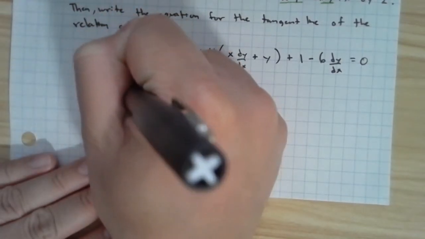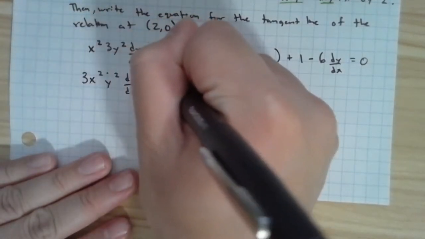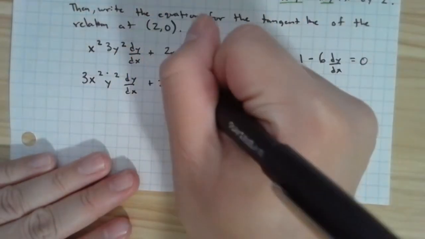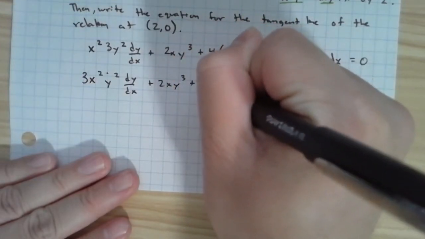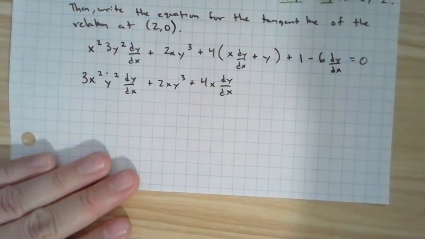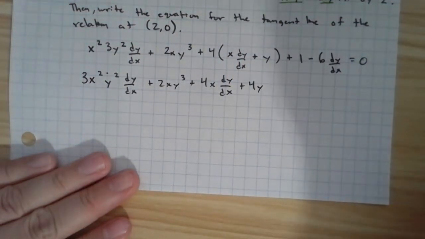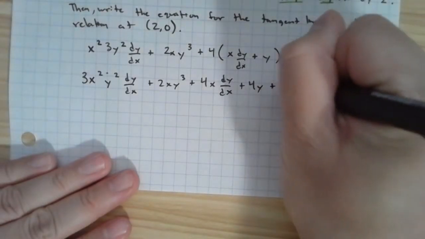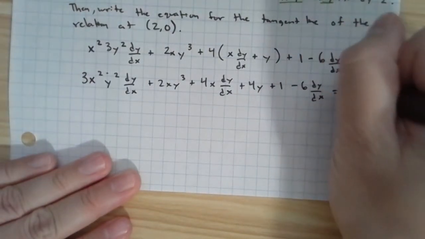But I still have the dy dx. So 2xy to the third. And then now I have 4x dy dx. Right? I'm just distributing the 4 in. Plus 4y. Plus 1 minus 6 dy dx is equal to 0.